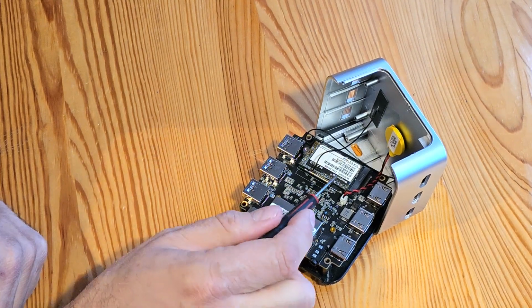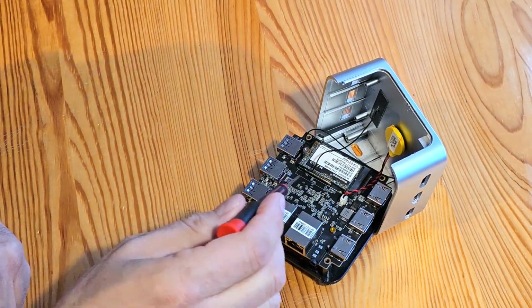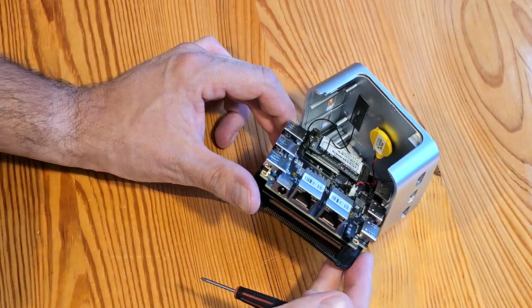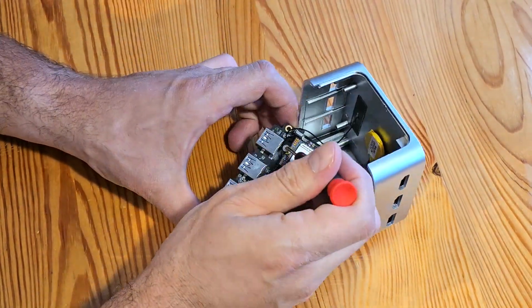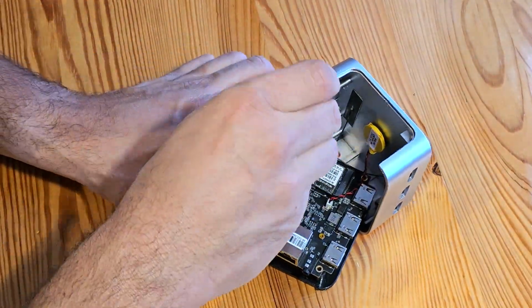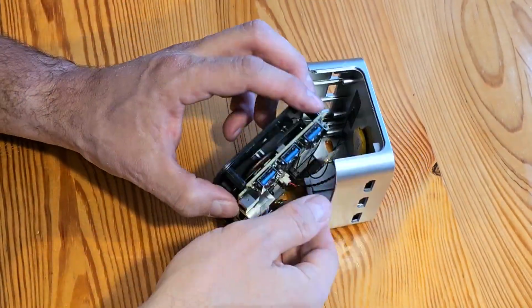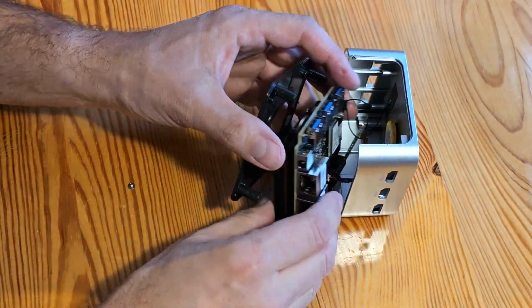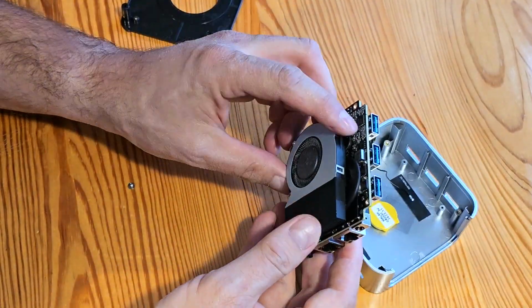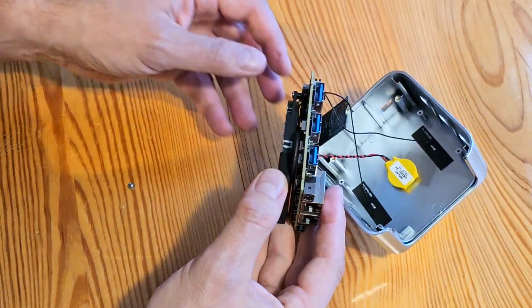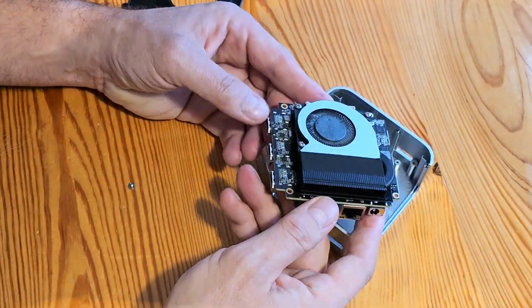And that's how we get access to the SSD. You can easily replace it without any trouble. Just make sure to pay attention to the size. I'll unscrew it to see what's below. By the way, there's also easy access to the fan in case it needs to be replaced. In mini PCs, the cooling system is usually similar to what we know from laptops.